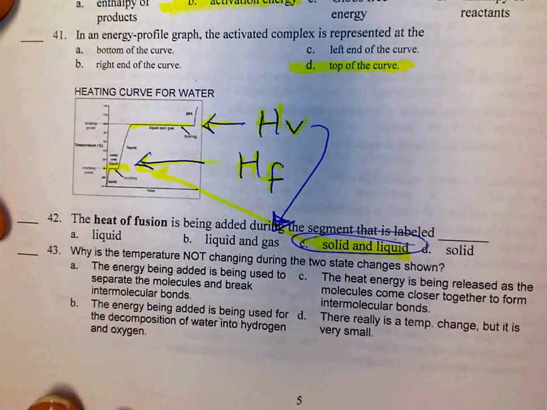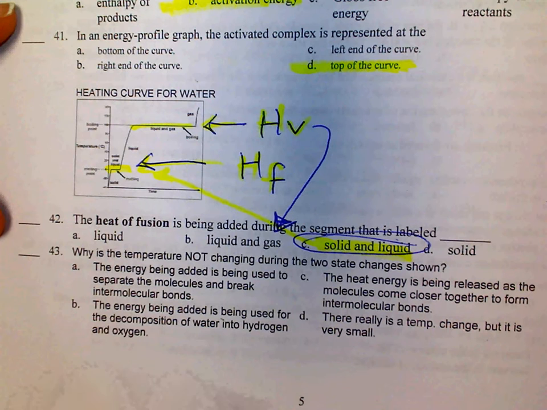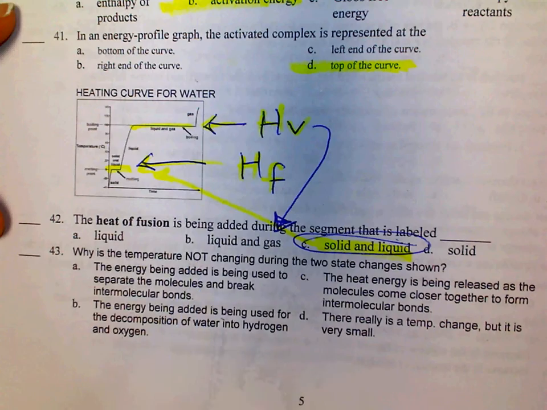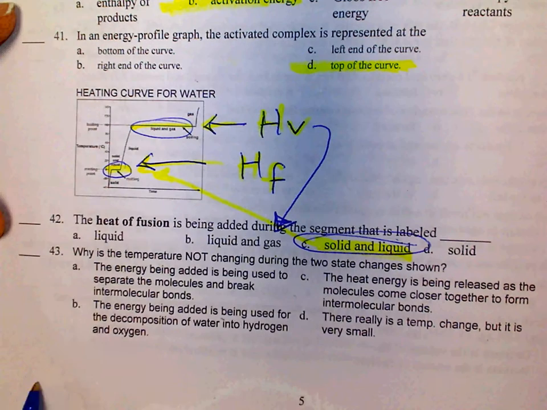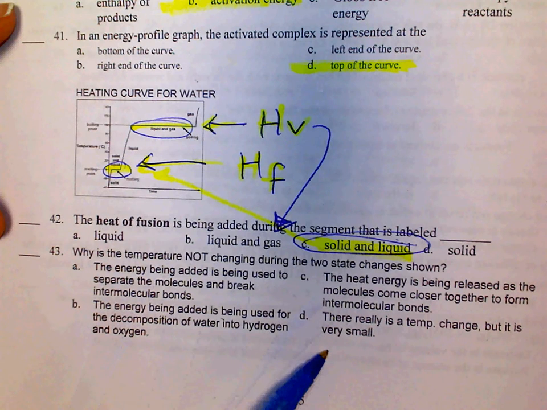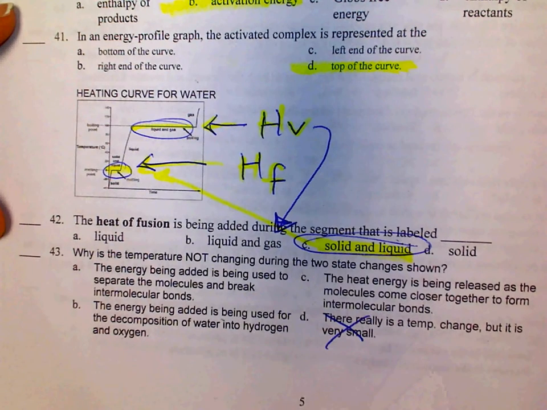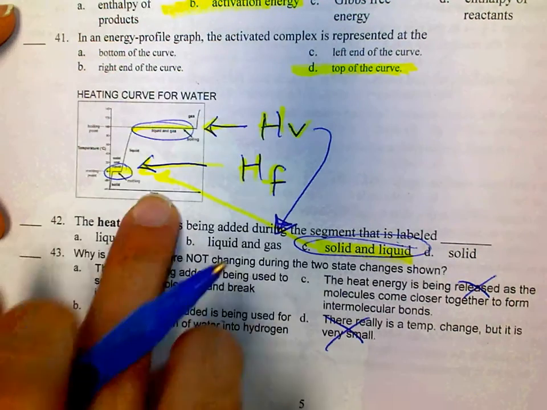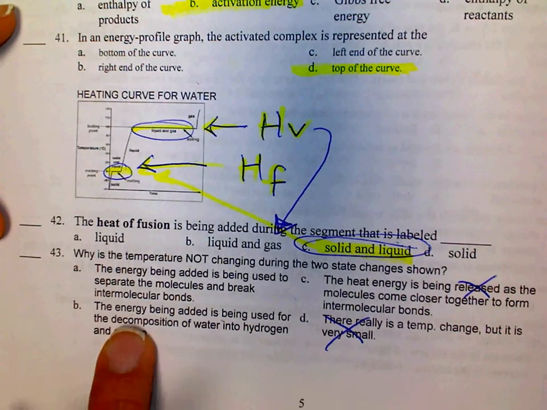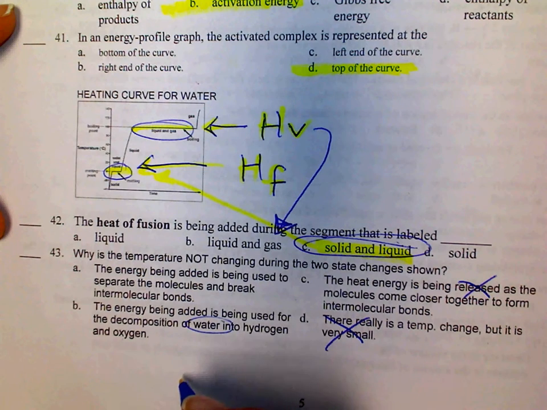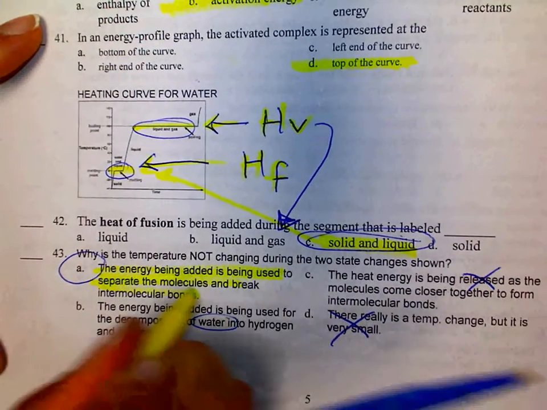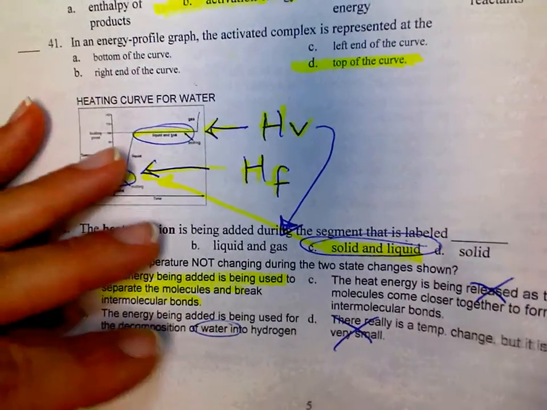43. I think we're going to meet our goal today of getting through 45. Why is temperature not changing during these two state changes? We know there's no temperature change. Heat is not being released, as this shows adding heat. This is not a chemical reaction. Aren't we just going from ice to water to steam? So A, energy is being added to separate the molecules and break intermolecular bonds.